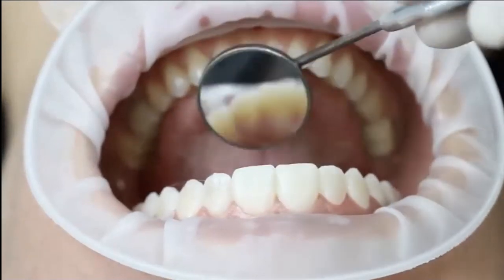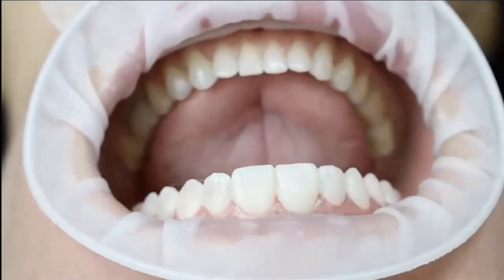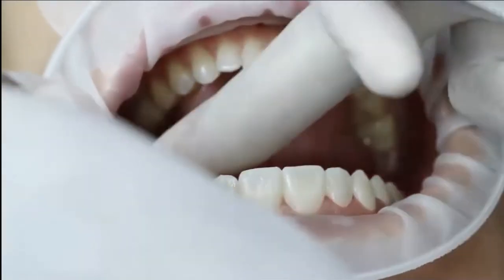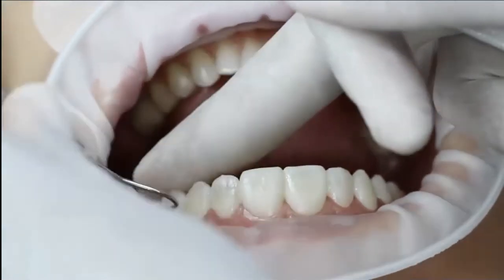Then, of course, check on the palatal area, check if there is any excess. If there is any excess, remove it with any type of instrument, an explorer or anything.